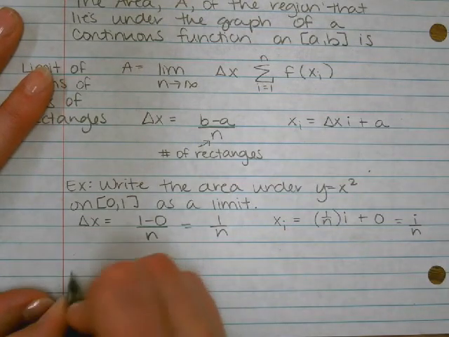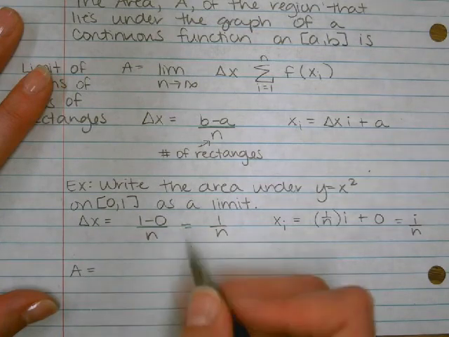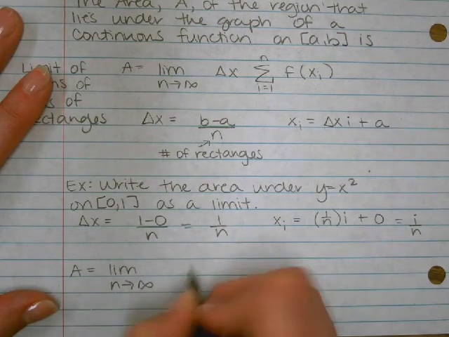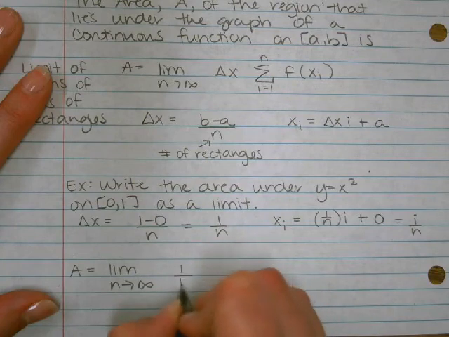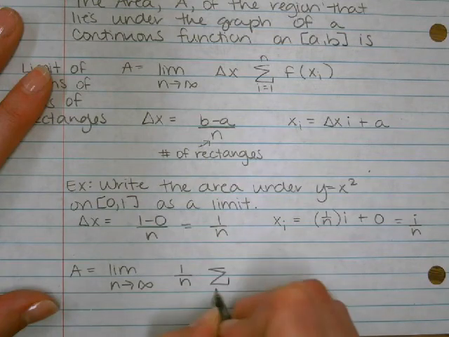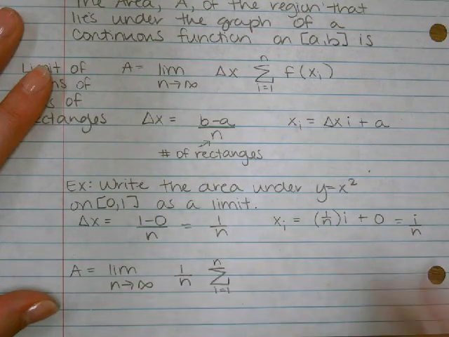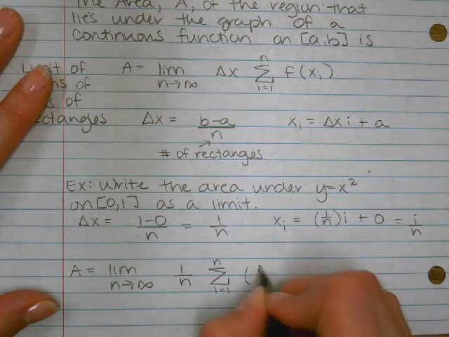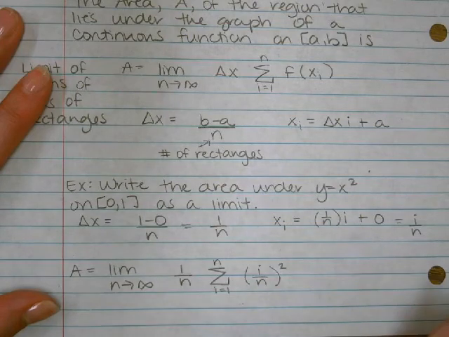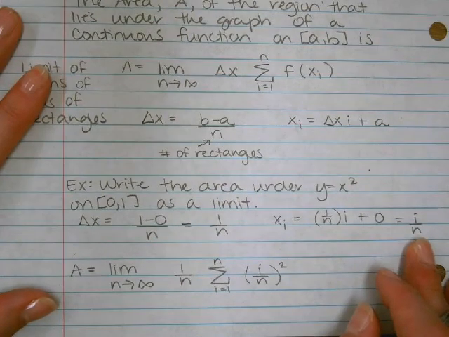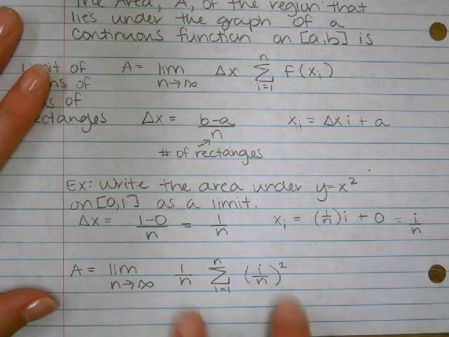So now if we use that definition of how we write the limit, we're going to say the limit as n approaches infinity of 1/n multiplied by the summation from 1 to n of (i/n) squared, which is kind of interesting, weird notation, but this is just a really fancy way of saying exactly what we wrote up here.